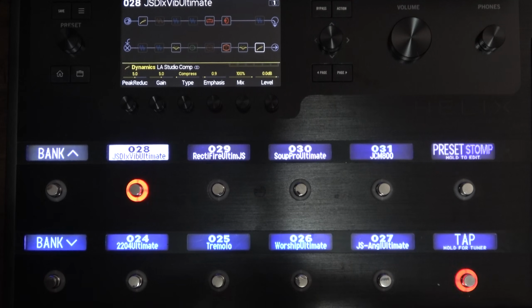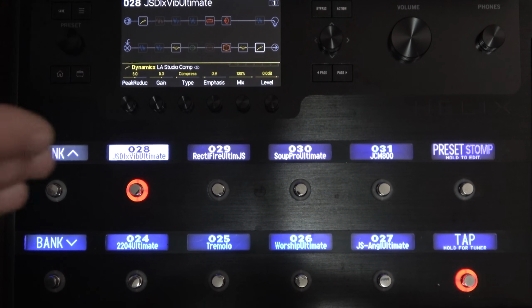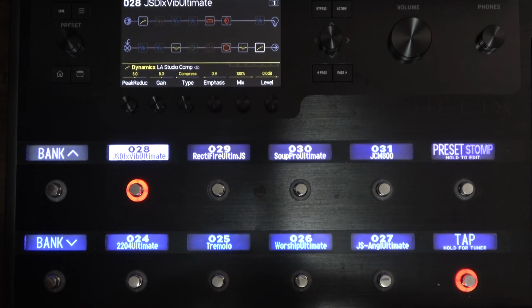So here we are over at the Helix floor. So this is kind of the default settings that some folks will have when they first fire up their Helix and they have some presets loaded up. You'll notice that I have the names of different presets along the bottom and top row of switches. I have a couple switches that say bank, a couple switches on the other side that say preset, stomp, and tap, tempo, or hold for tuner. So from here, we could simply choose different presets.